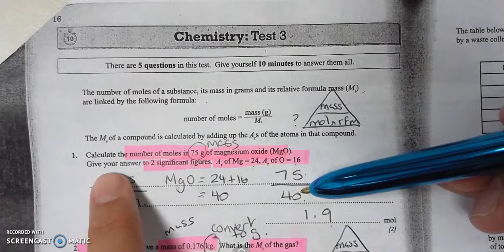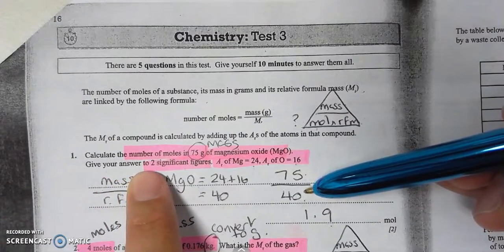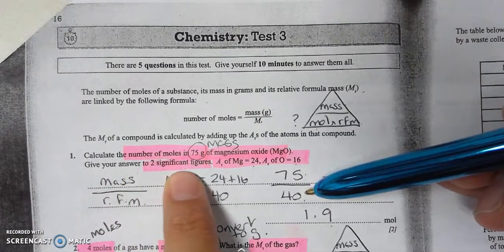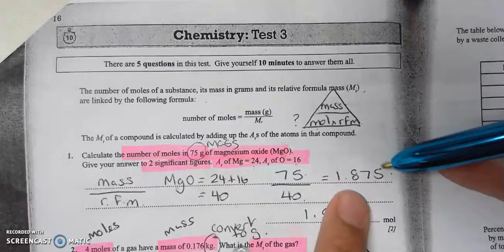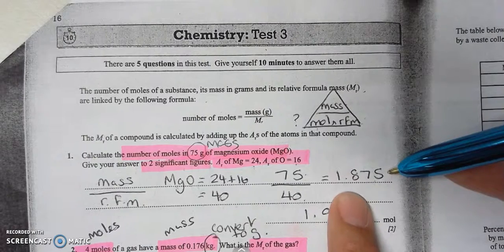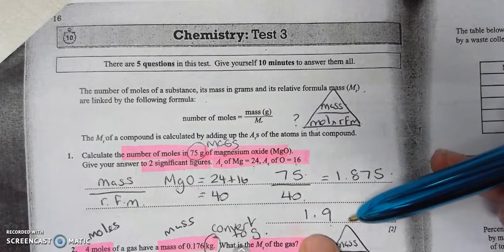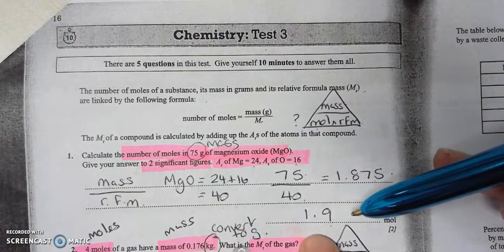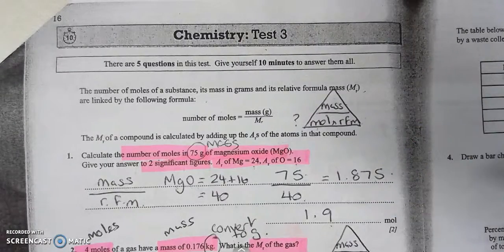However, and this is the bit lots of students miss, it's this last bit here. Give your answer to 2 significant figures. So I've written the full answer there just in case I convert it incorrectly into 2 significant figures, and I've got 1.9. So at least I would pick up marks for showing my working out.